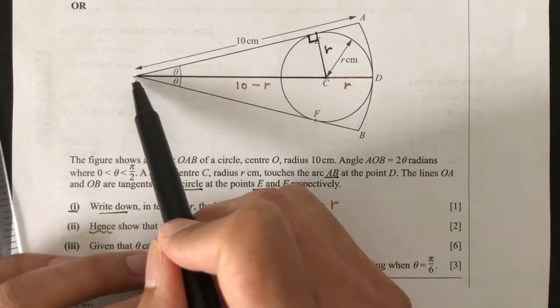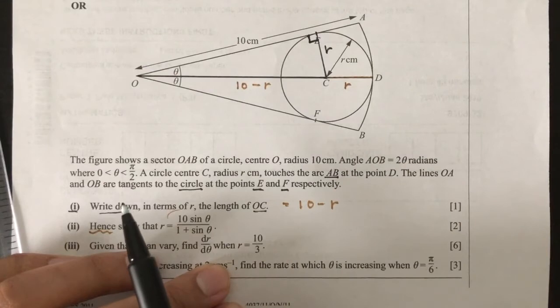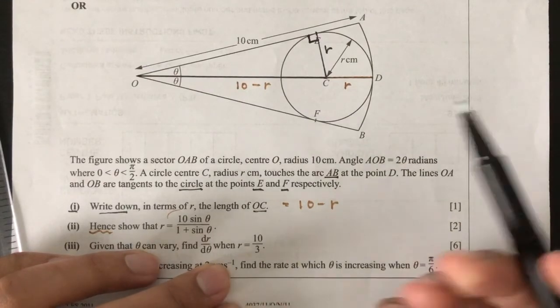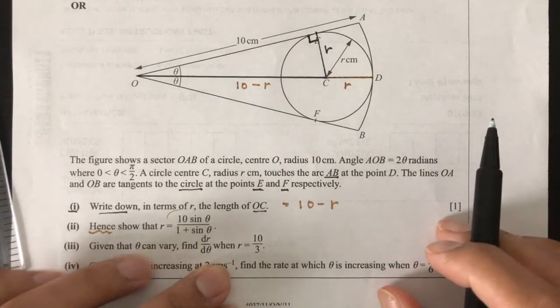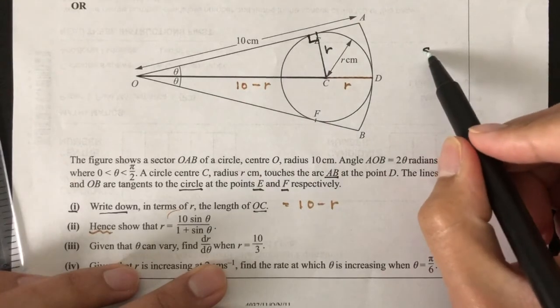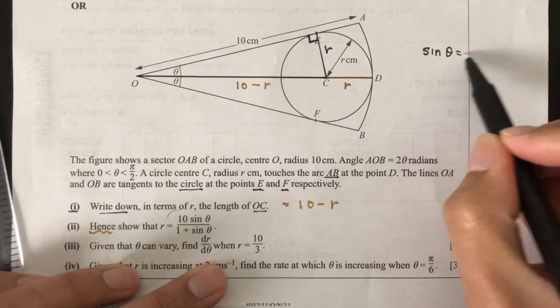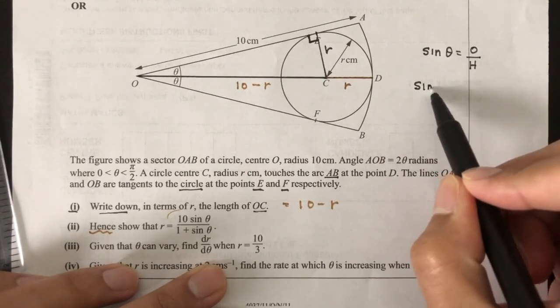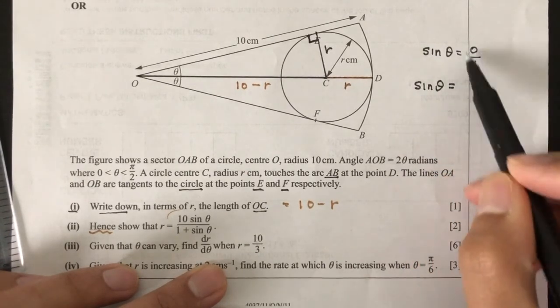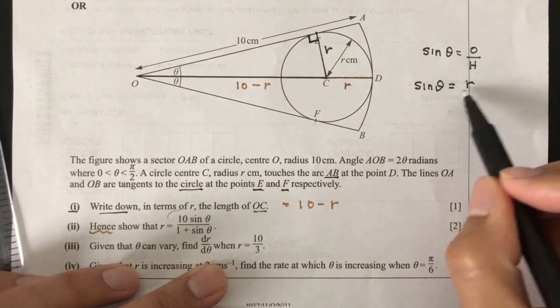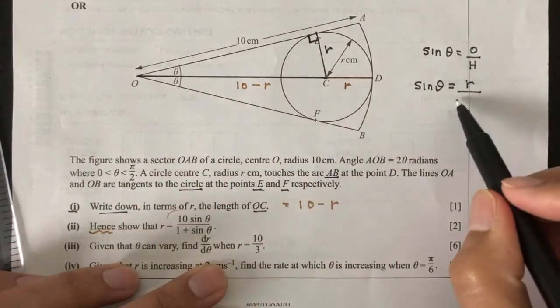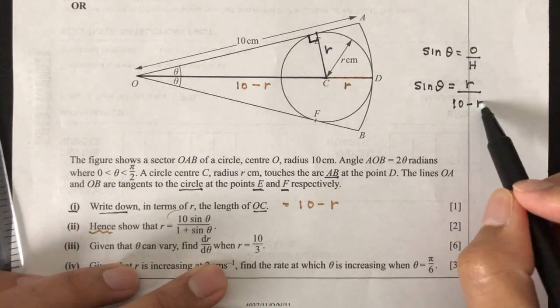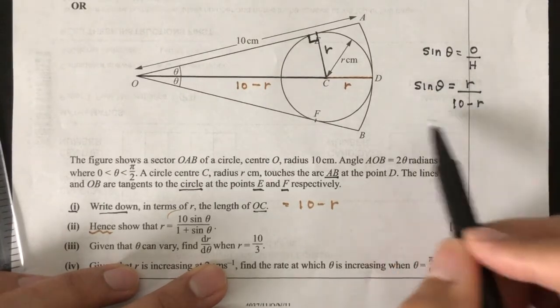Now we have to use this triangle to find something in terms of sine. Sine is the opposite side over the hypotenuse. So sine theta will be equal to r over the hypotenuse OC, which is 10 minus r.